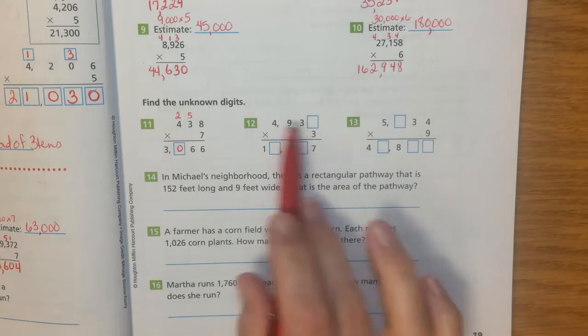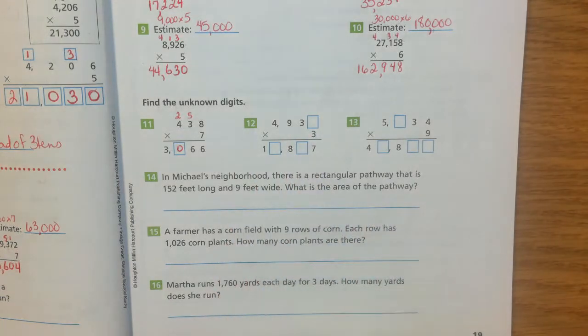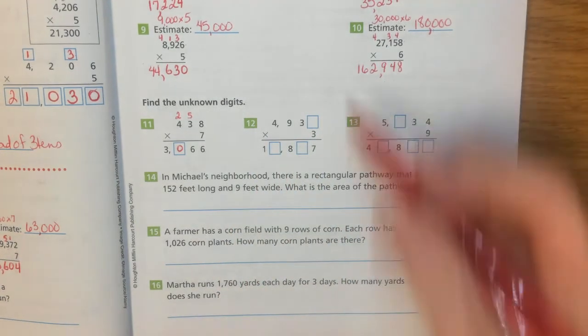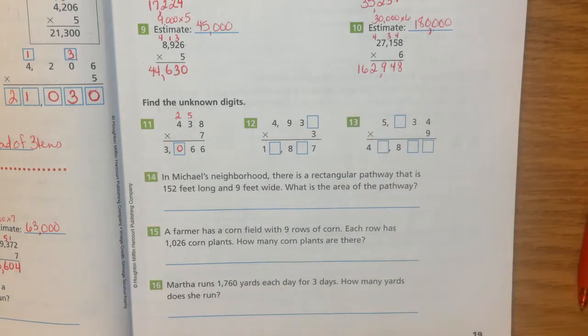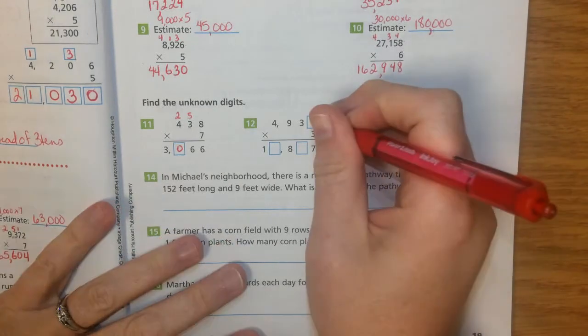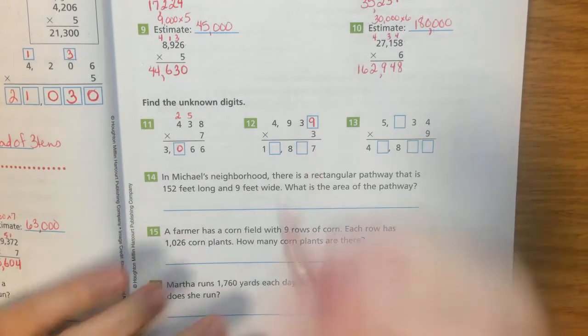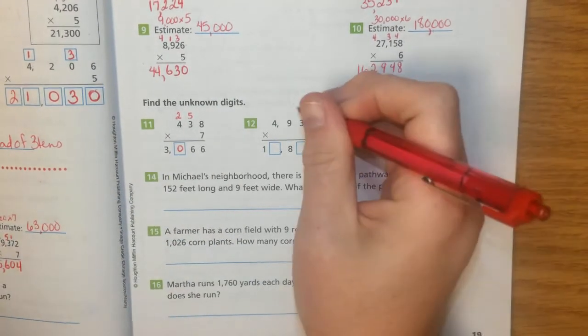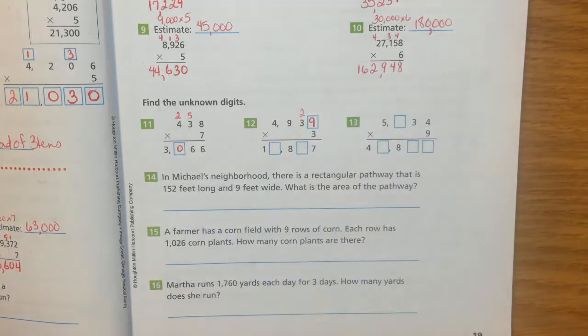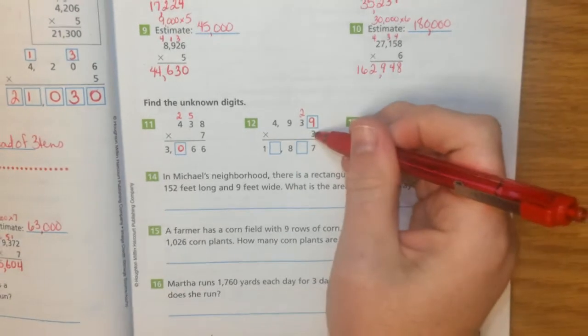All right, we need to find 3 digits for this one. What times 3 is going to have a 7 in the ones place? Giving you a little time to think. I'm hoping you said 9. 9 times 3 was 27. I regroup that 2. 3 times 3 is 9.